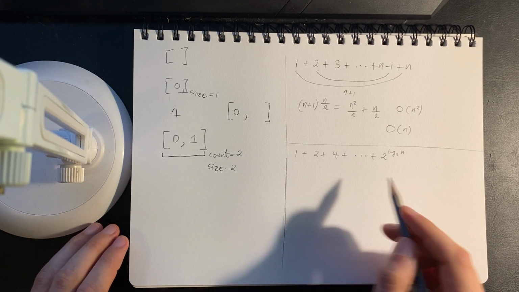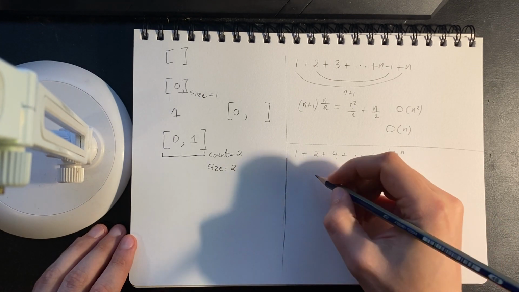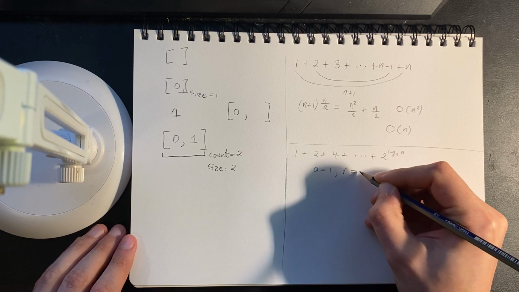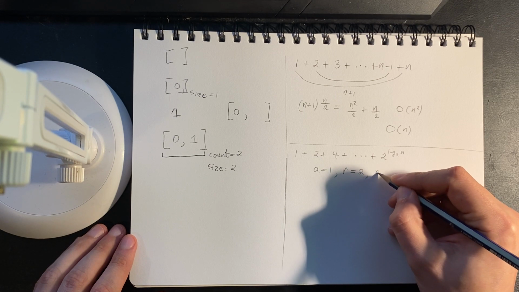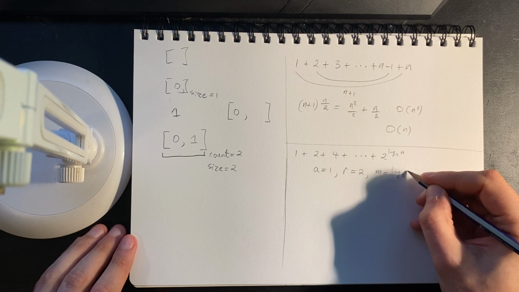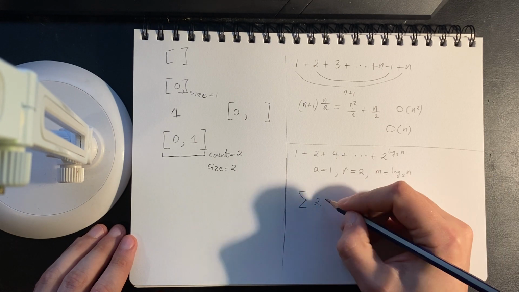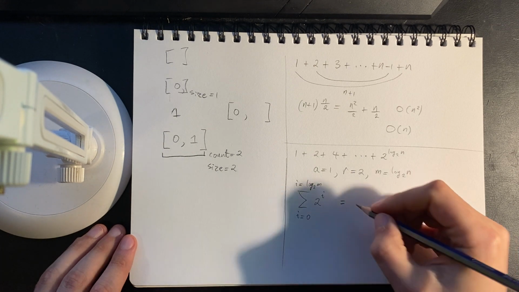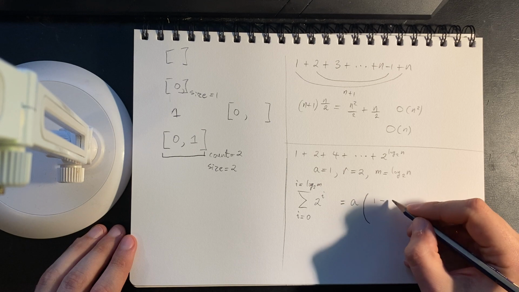All right, so if we look at this, this is a geometric series with an initial term of 1, a ratio of 2, because we're doubling every time, and log 2 n terms. And so the sum is given by, if I remember this correctly, this.